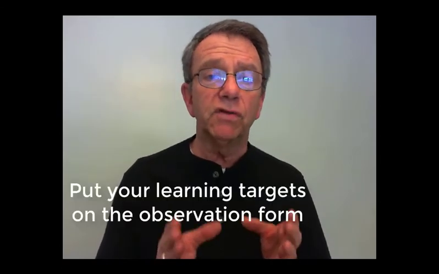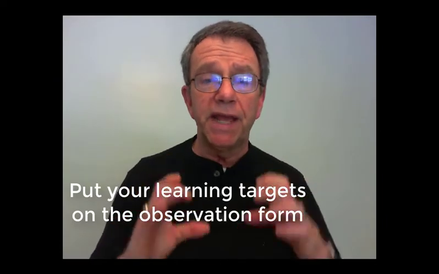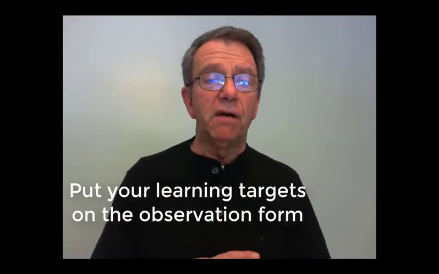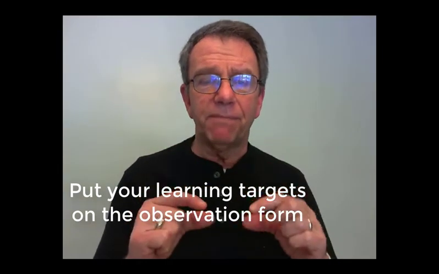This next one I think is the biggest. Have a copy of your learning targets on hand. I think if you're going to make a checklist or an observation form, then you need to always have the learning targets at the top, and your observation is in line with how close the student is to mastering those learning targets.